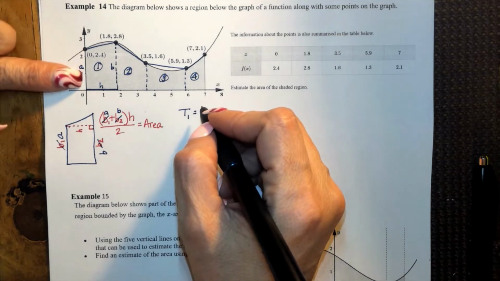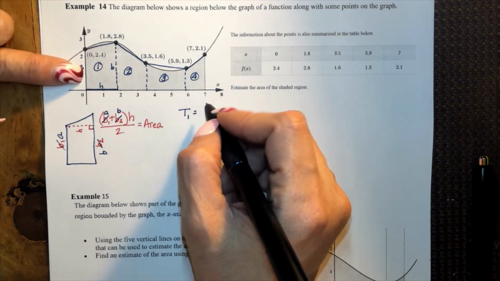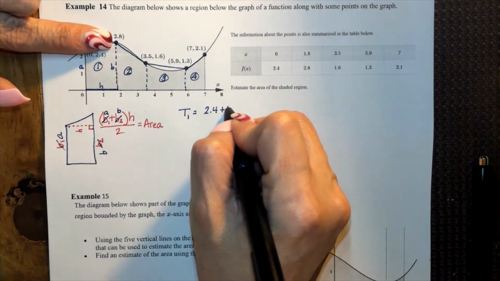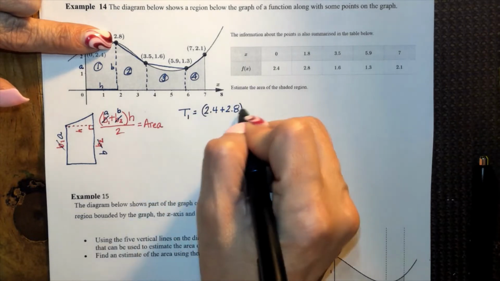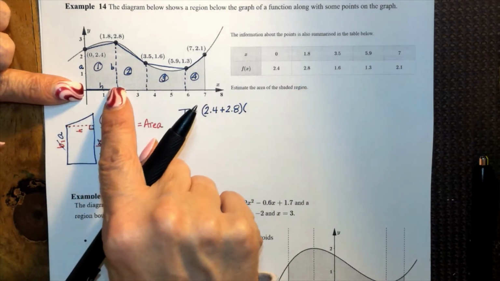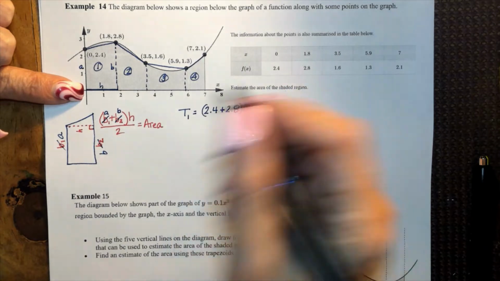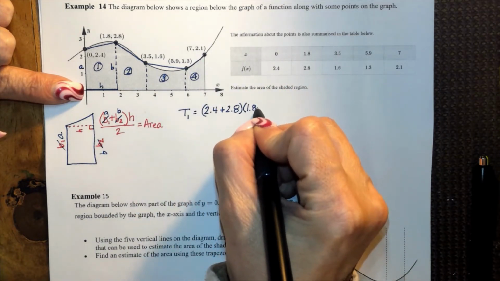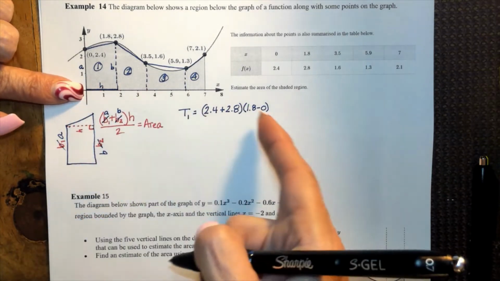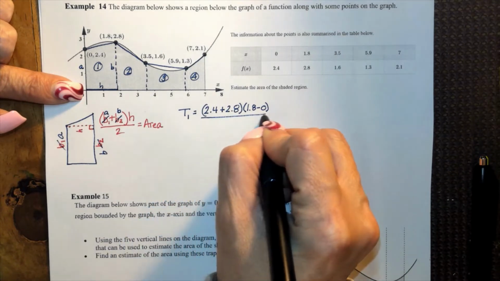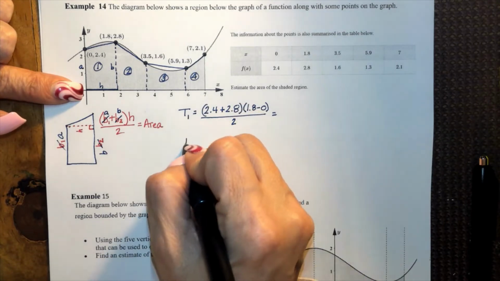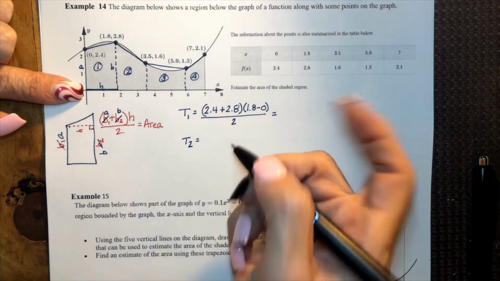So the height of this one is 0, 2.4. So I'm going to say 2.4 plus, and I'm going to take the height of this one, which is the y, which is 2.8. And I'm going to multiply it by the width, which is this right here, 0 to 1.8. So I would take 1.8 minus 0, and I'm just doing that because we're going to follow that pattern. I can see that it's 1.8, and you can put 1.8, but there's a pattern there, over 2. Okay, I'm going to leave that there. If you want to go ahead and work it, you can. I'm going to go ahead and keep going here. I'm going to go back and work those.